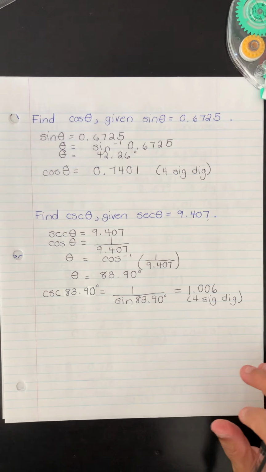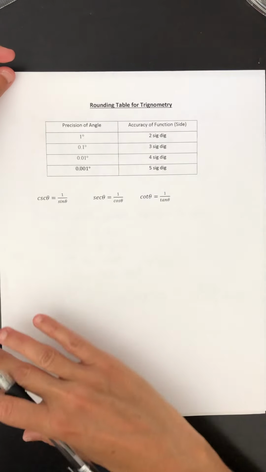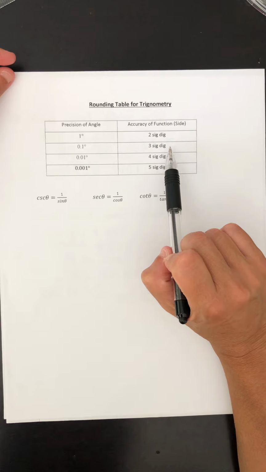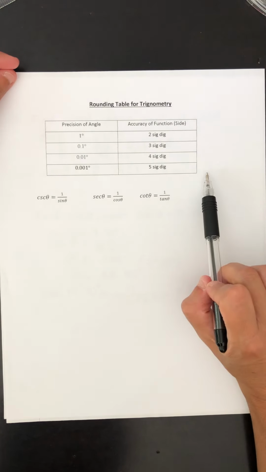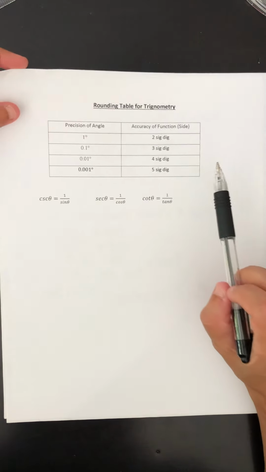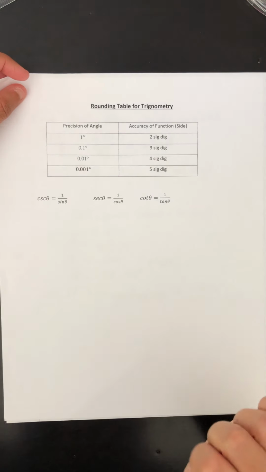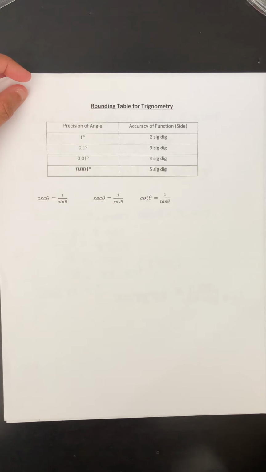All right, so in the lesson today, we concentrated on the difference between angles in degrees and values of trig functions. We practiced using this rounding table in order to move seamlessly between angle measures and trigonometric function values. All right, so I've got suggested problems from your textbooks listed in Blackboard for you to try.